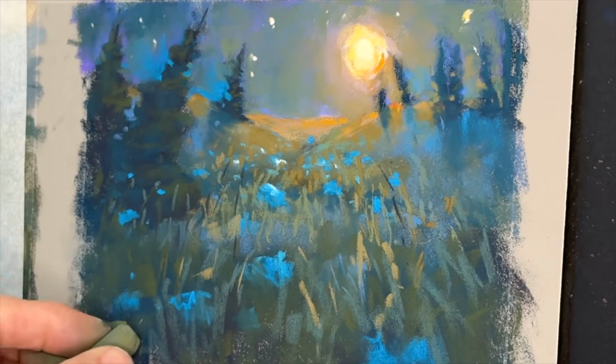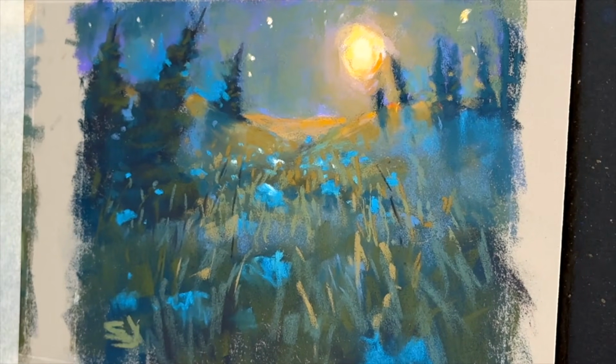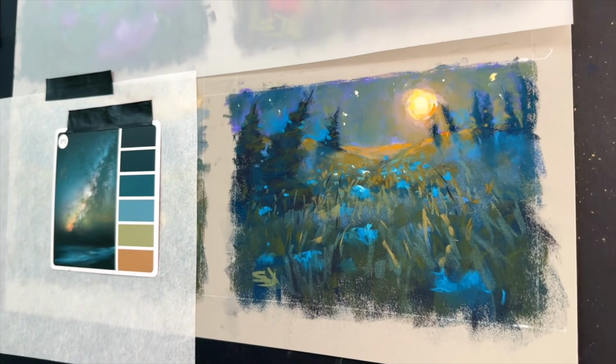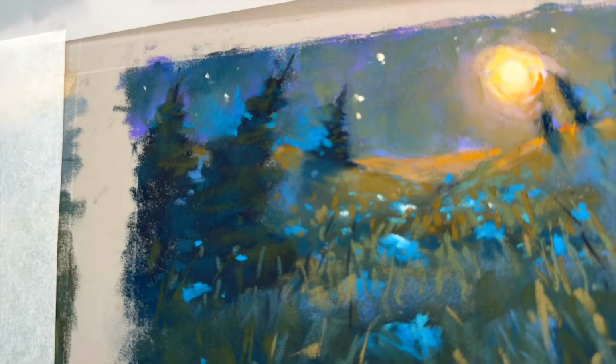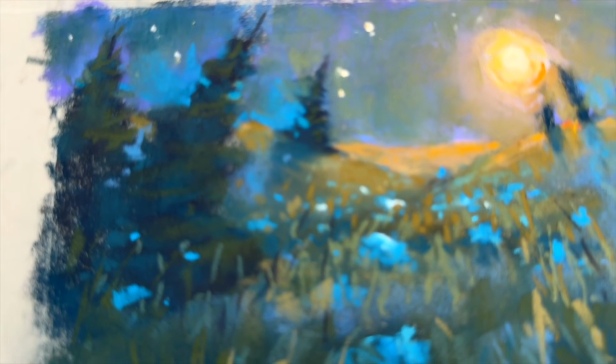And wow, this has been such a fun month of exploring color. The theme was called Color Stories. And so that's why I decided to do all of these different color palettes with one reference image. I'm zooming in here so you can see the final.